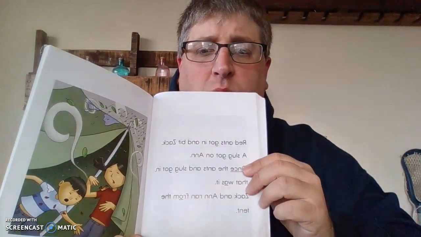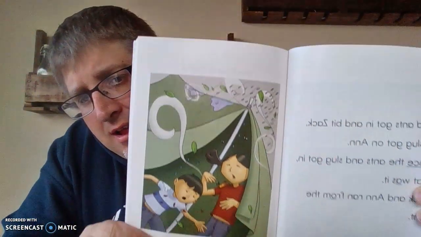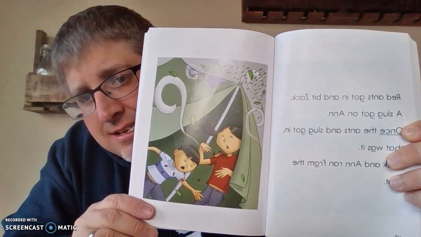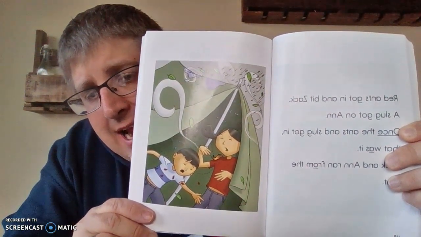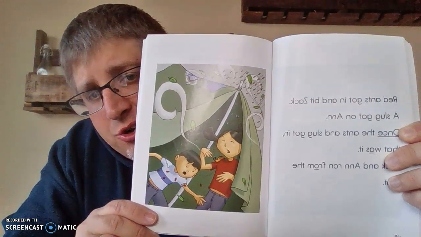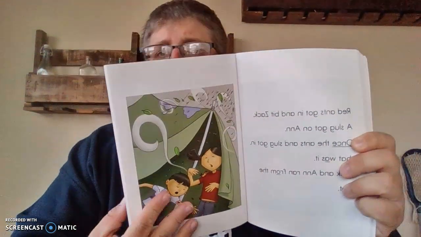Wow. There's that tricky word once. And if you look at Zach and Ann right there, you can see Zach is full of red ants and Ann has a slug on her shoulder. And that was the end of that. They had had enough of camping at that point.